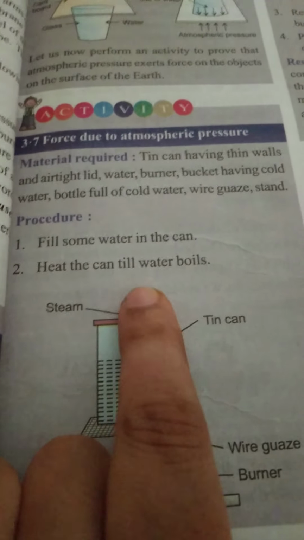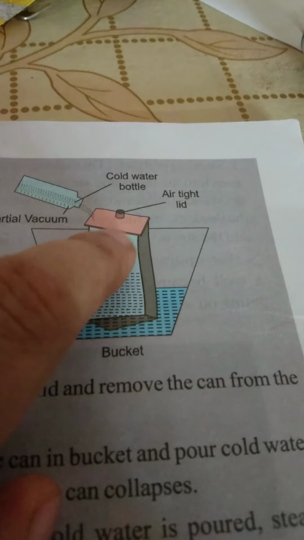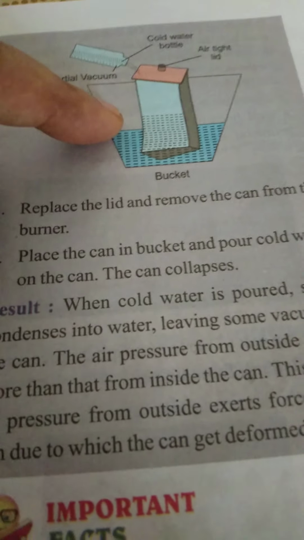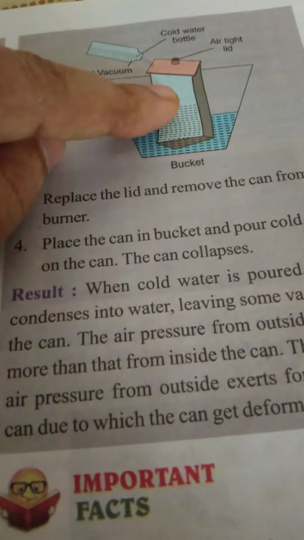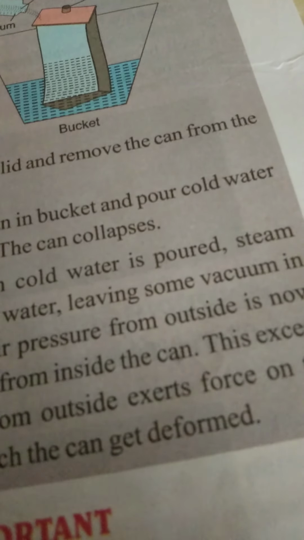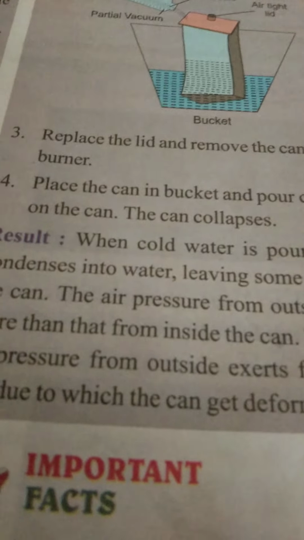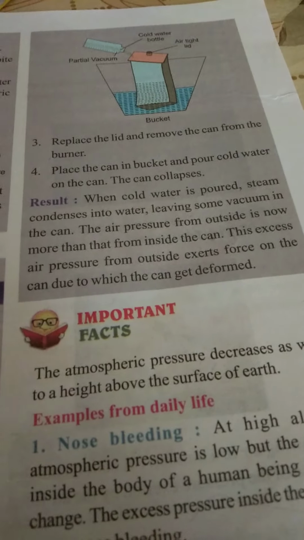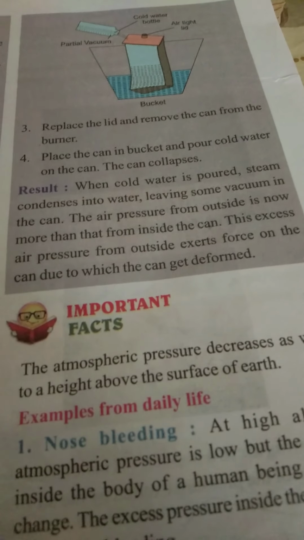Water boils and the steam starts coming up. Steam is coming through this lid. Then they replaced the lid of the tin, removed it from the burner, placed it in the bucket and poured cold water on it. So what happens? Obviously the can collapses, which means it changes its shape. Why? When cold water is poured, steam condenses into water, leaving some vacuum in the can.